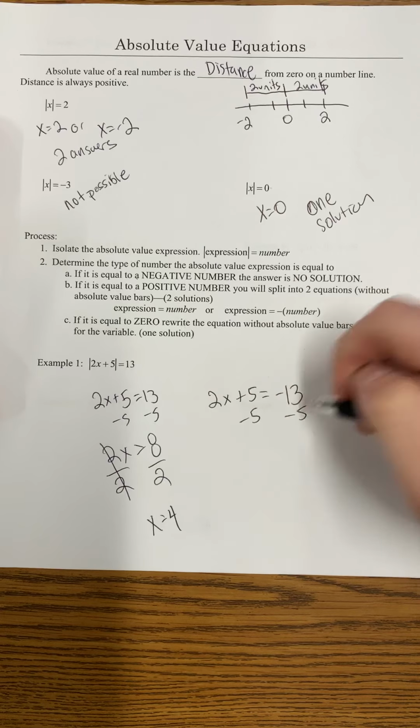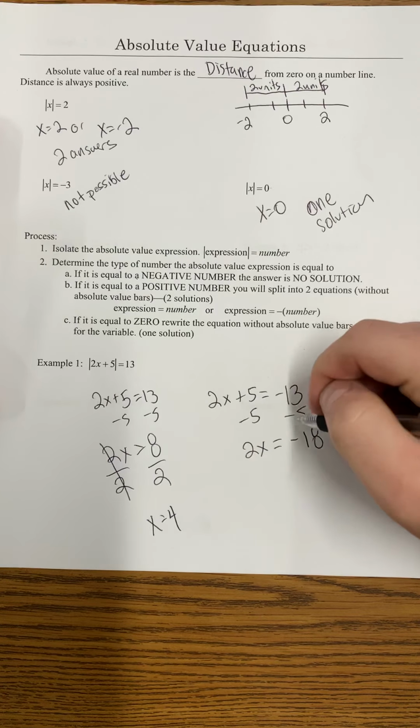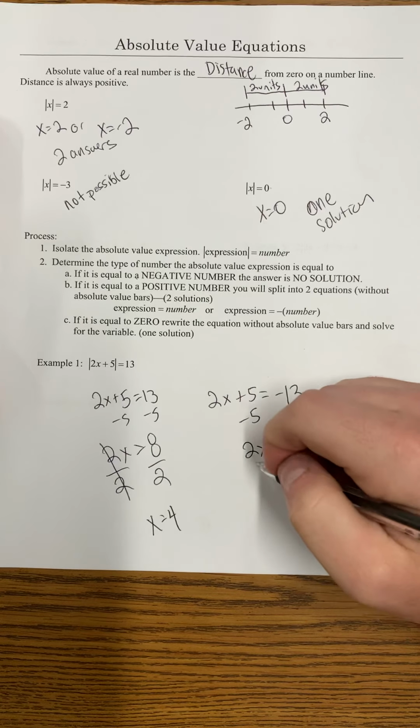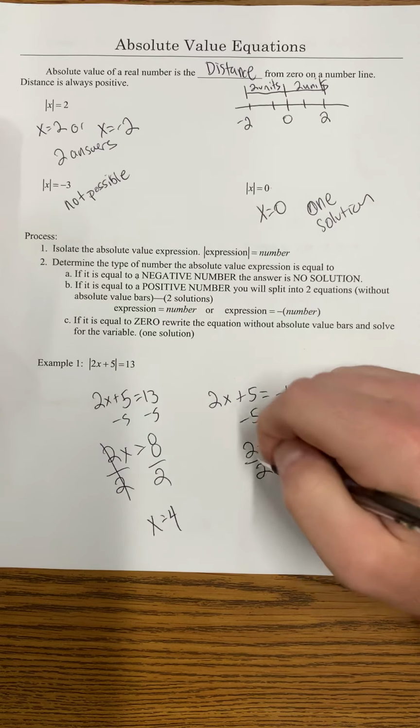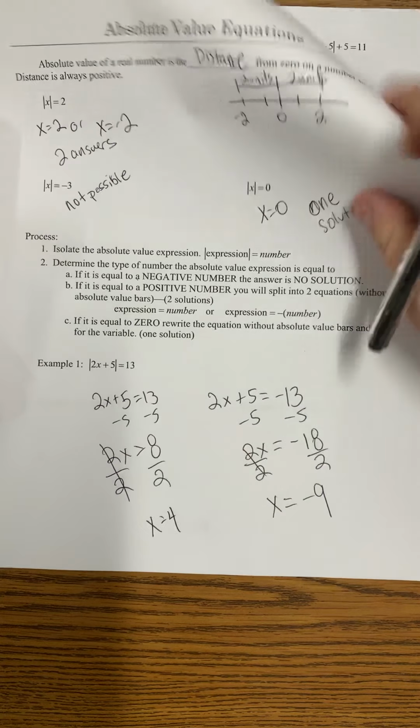We want to do the same thing in the other equation. Subtract 5 from both sides. Negative 13 minus 5 is negative 18. Divide both sides by 2. We get x equals negative 9.